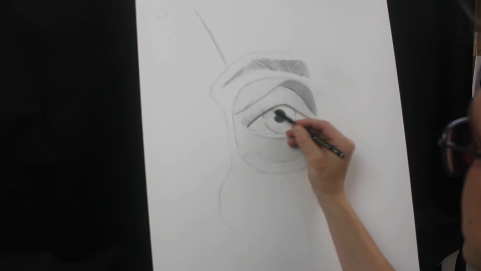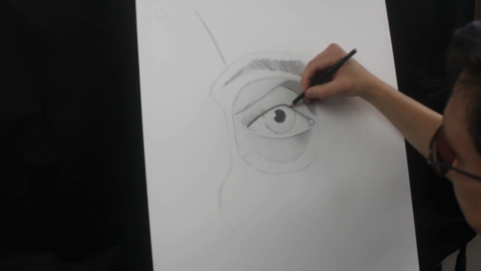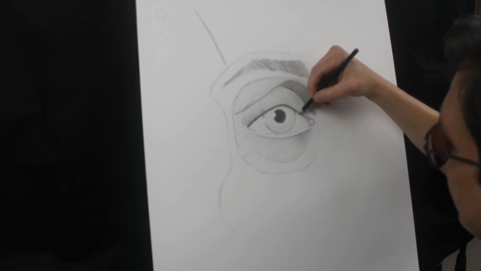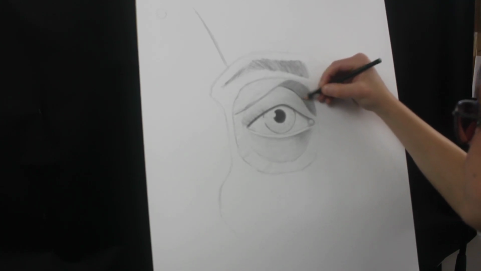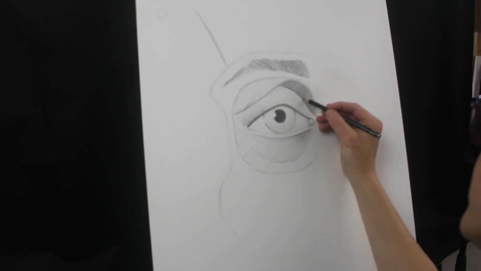That is largely my formula for creating a general generic human eye that is going to be both representational and appear three-dimensional.